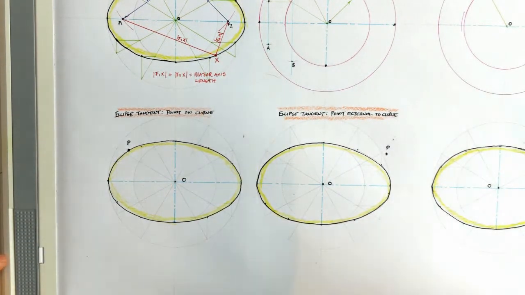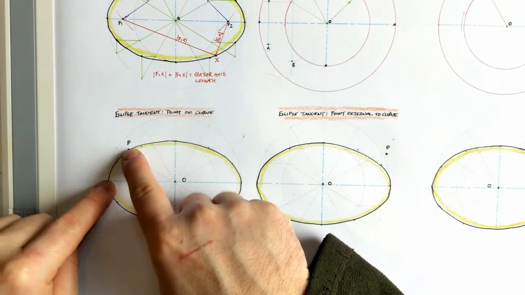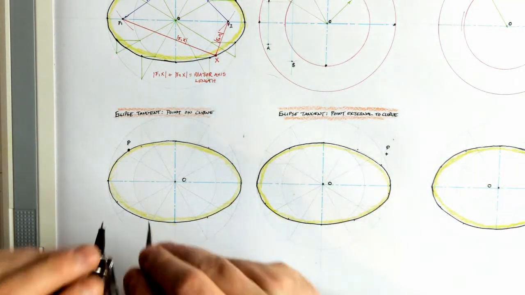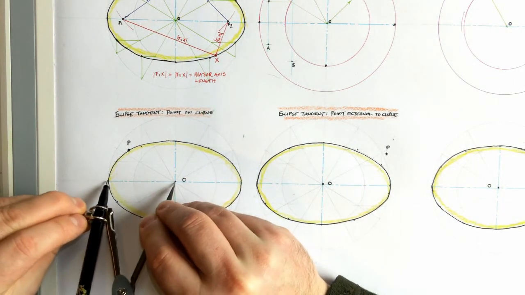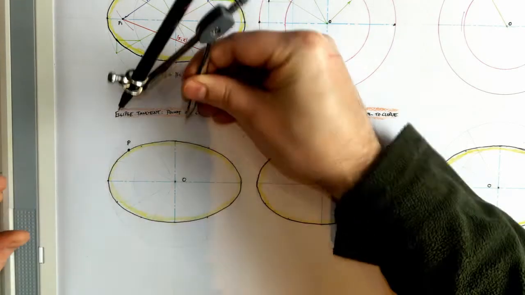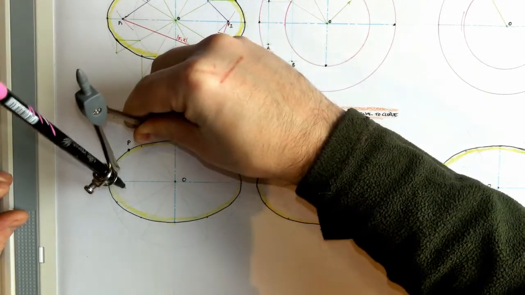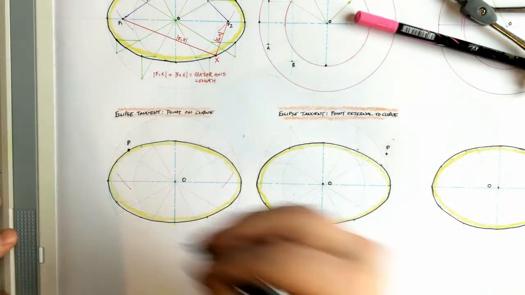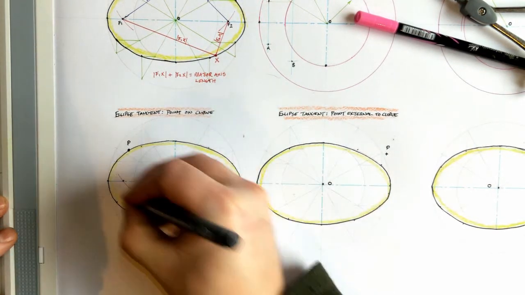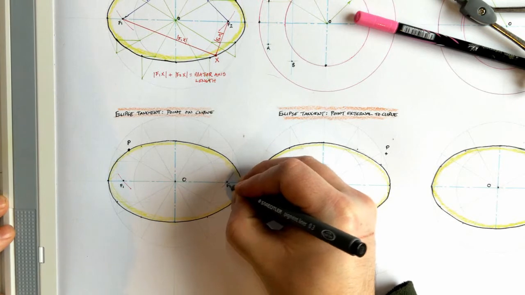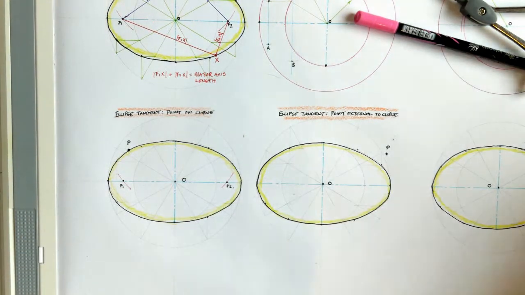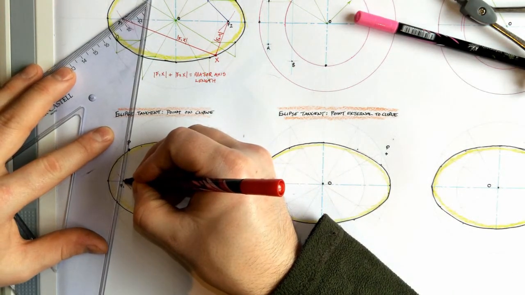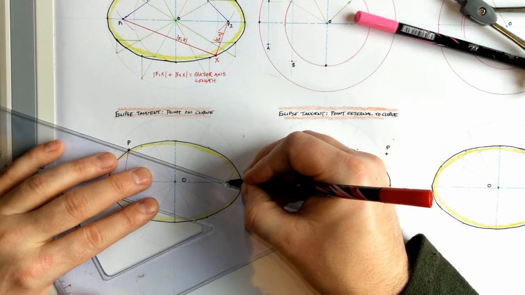I have a point P on the curve. First thing I have to do, if I'm to find the tangent at point P, is find the focal points first. So, for the focal points, from the center out to the major, put the point of the compass on the top of the minor or the bottom, swing your arcs, and there we go, we have the focal points located. So F1 and F2. Now I will join F1 back to P and F2 back to P.